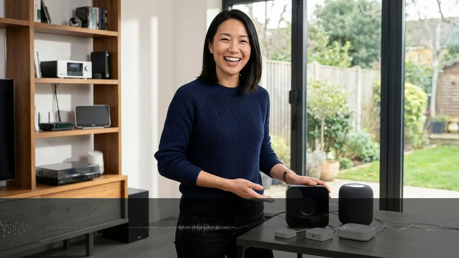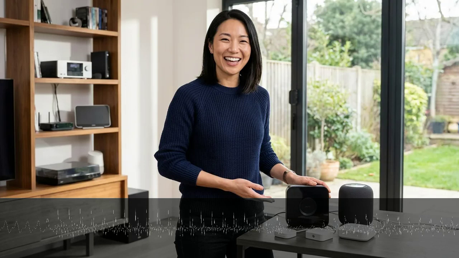Let's cover some frequently asked questions. Do all Matter devices require a hub or border router? Not all Matter devices need a hub, but most require infrastructure for practical use. Wi-Fi Matter devices connect directly to your network and communicate with controllers like smart speakers or apps without additional hardware.